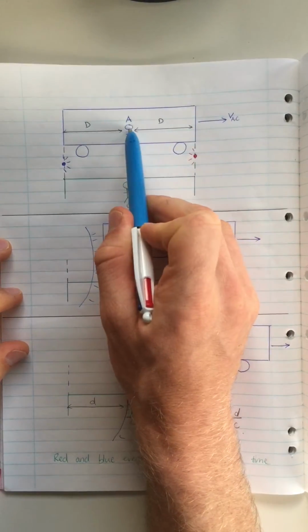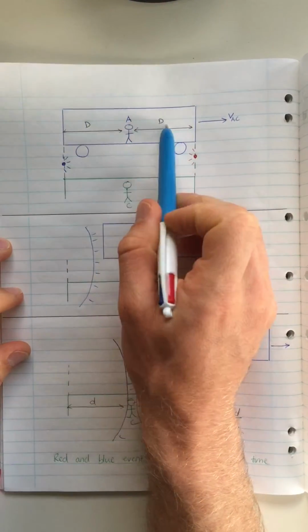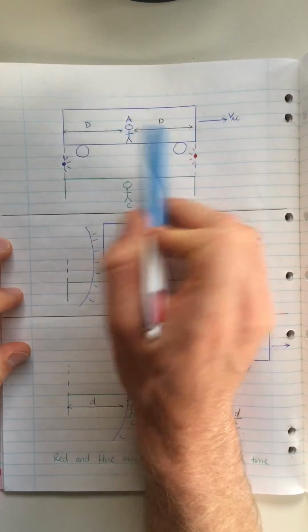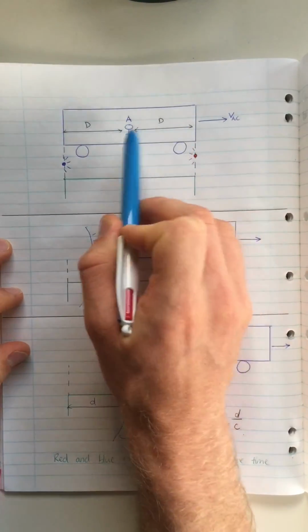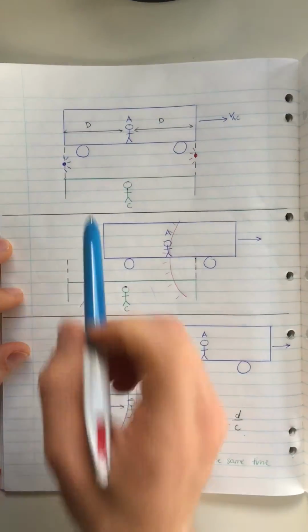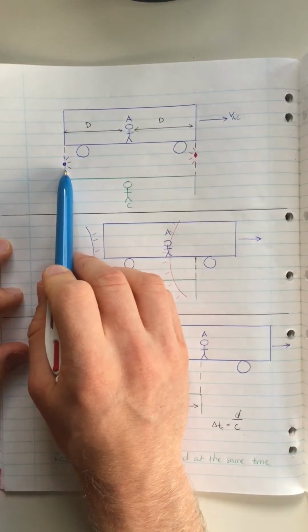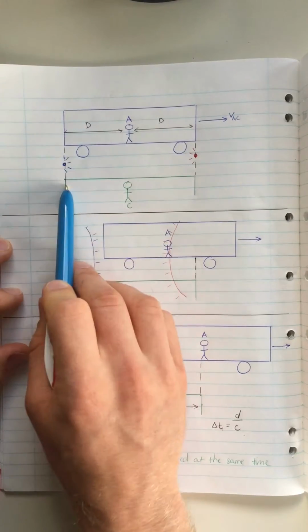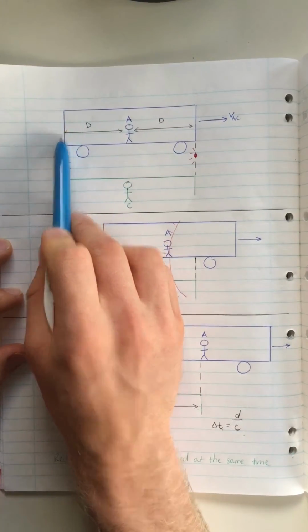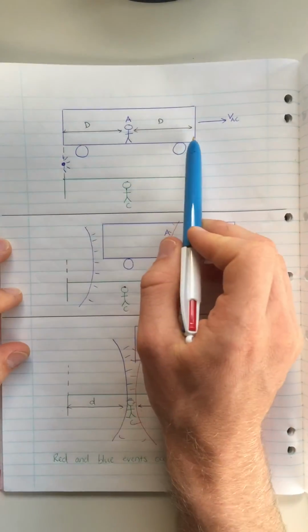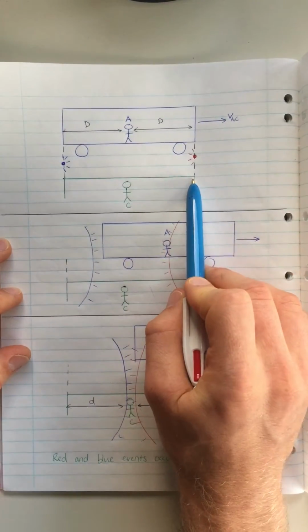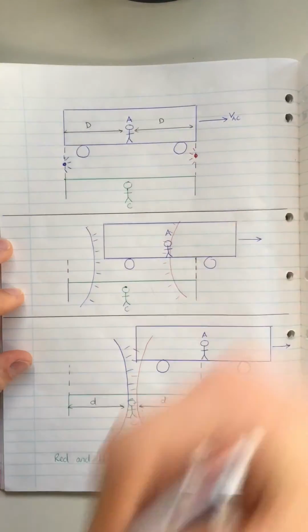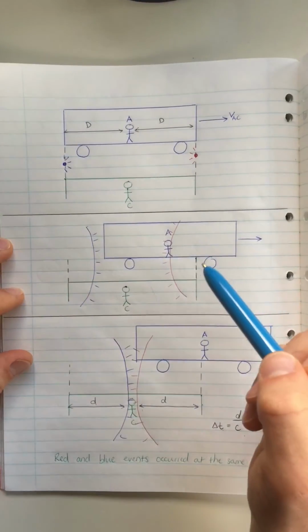What is important is that she's standing in the middle of her train, and so therefore these distances from her to this end of the train, the front of the train, is the same distance as from her to the back end of the train. And she also knows that the blue flash was going to go off when the back of the train passed this point, and the red flash was going to go when the front of the train passed this point on the platform. So they both agree about those conditions.